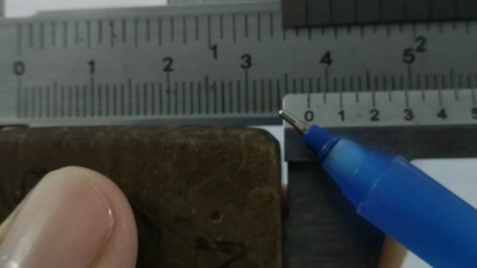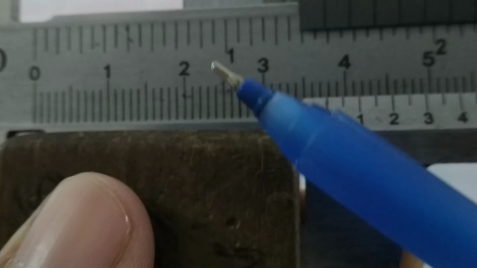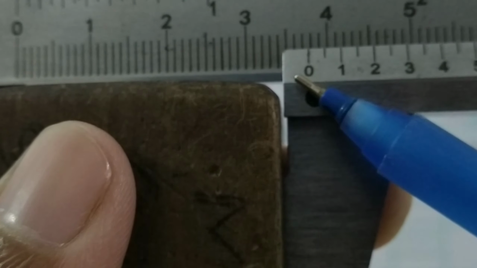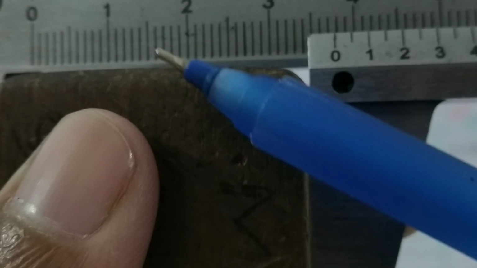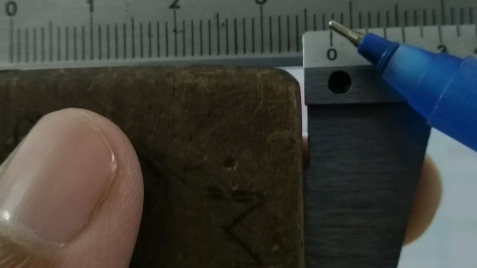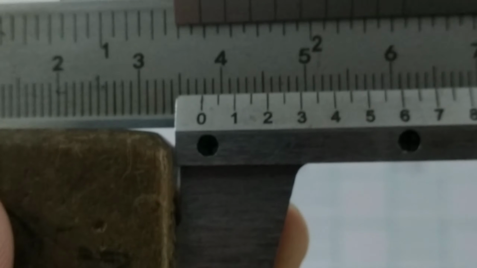Now you can see that the zero line of the vernier scale has crossed the main scale's 3.7 division. So the main scale reading here is 3.7. And now the vernier superposition.